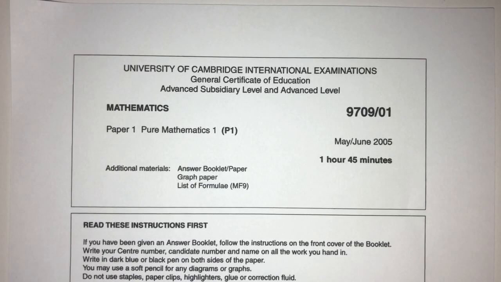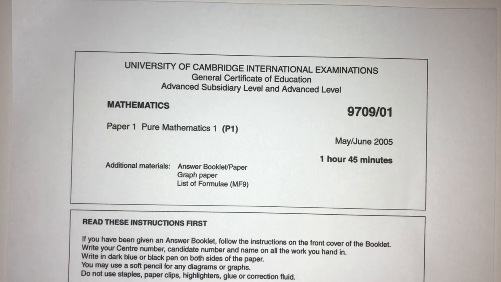This one is paper 1 of May-June 2005. This is of course A-level math, paper 1. Now with that being said, let's move on to question number 1.